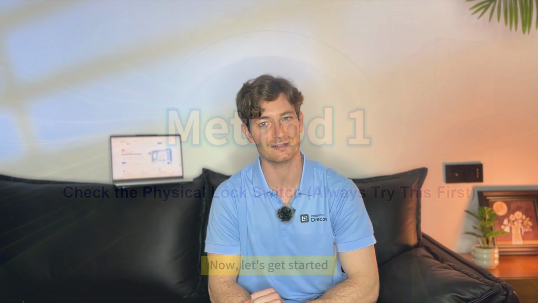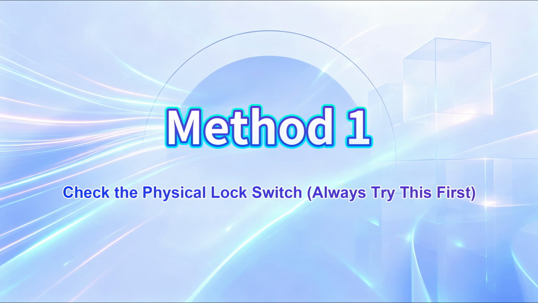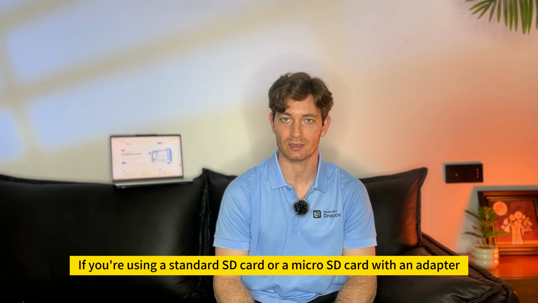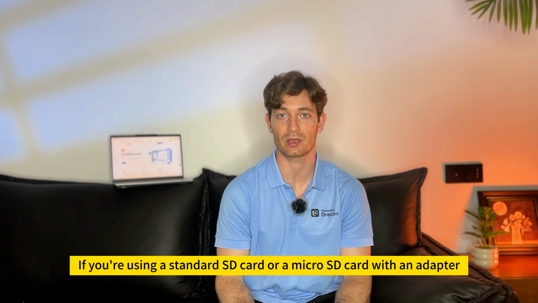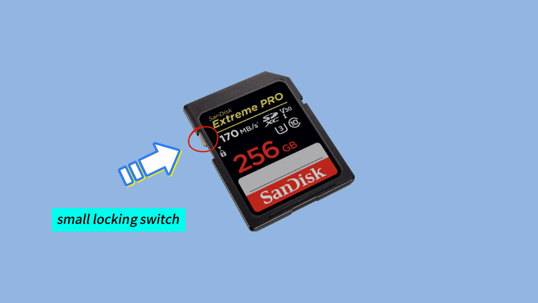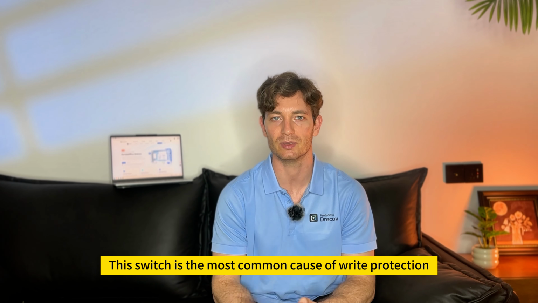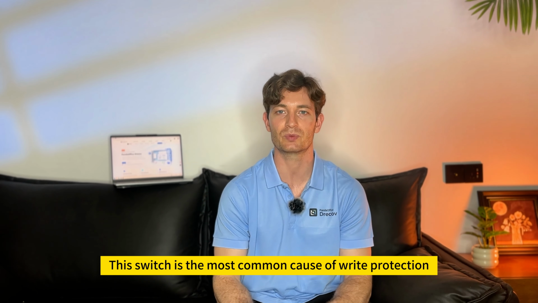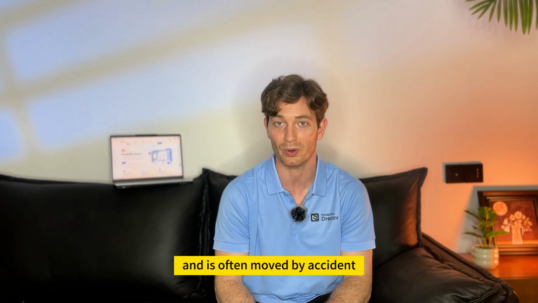Now, let's get started. Method 1. Check the physical lock switch. Always try this first. If you're using a standard SD card or a micro SD card with an adapter, there is a small lock switch on the side. This switch is the most common cause of write protection and is often moved by accident.